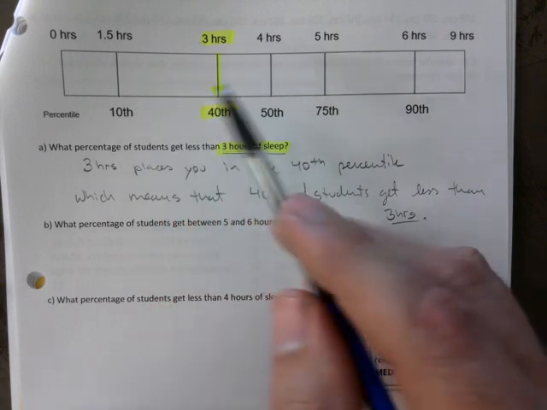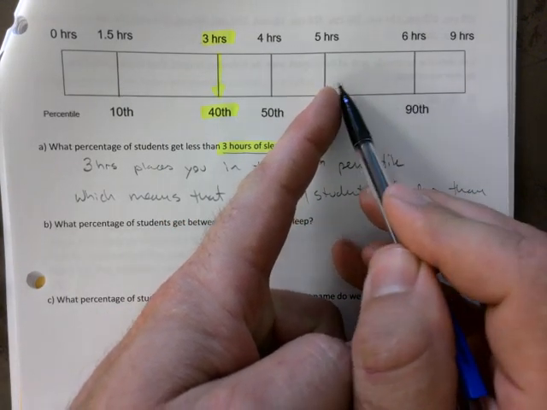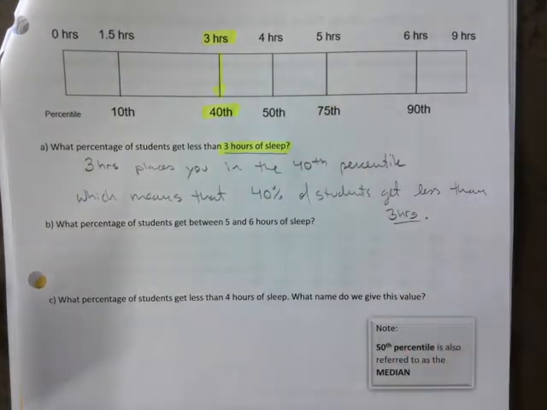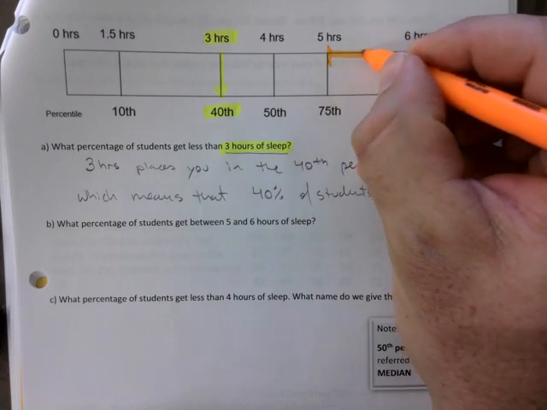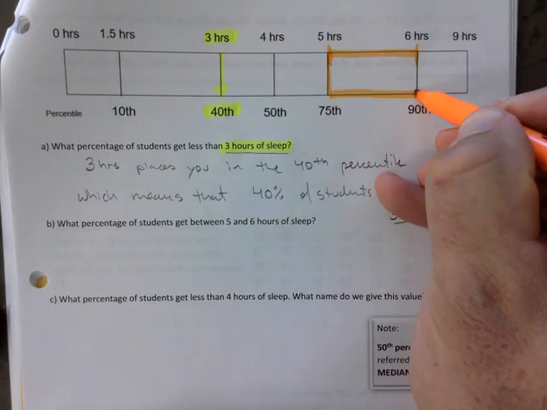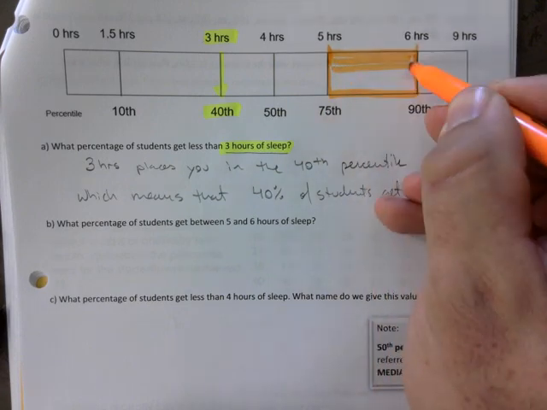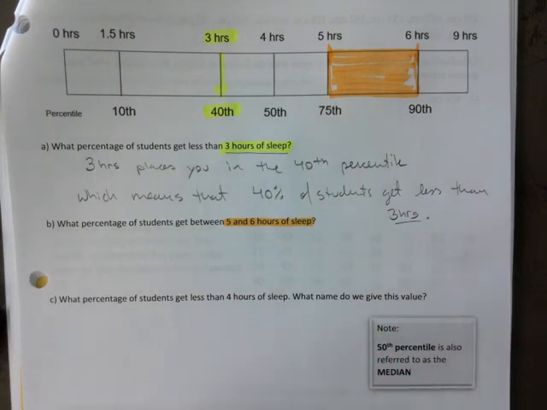Okay? So what you need to find out is what is this gap here? Like what percentage would be found in here? Okay? I'm going to use a different highlighter. I want to know from here all the way to here. Right? Basically this chunk. Right? That's what this is asking for.